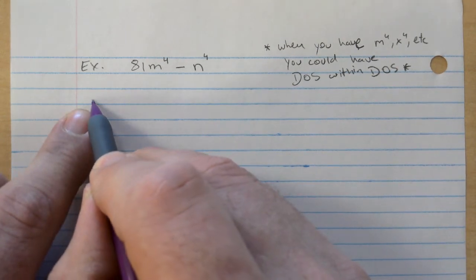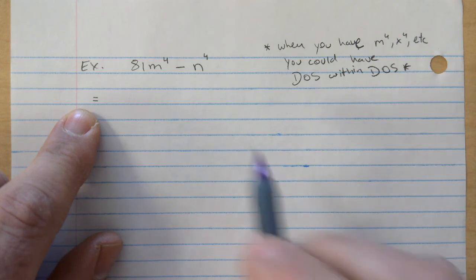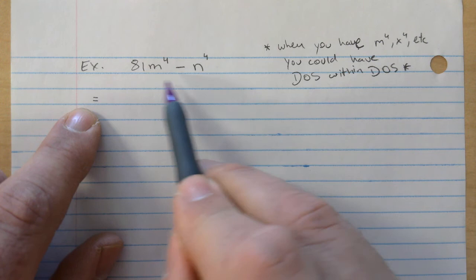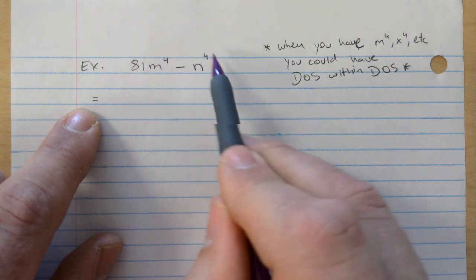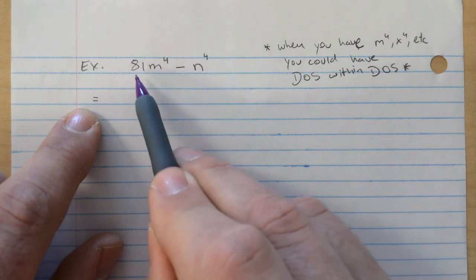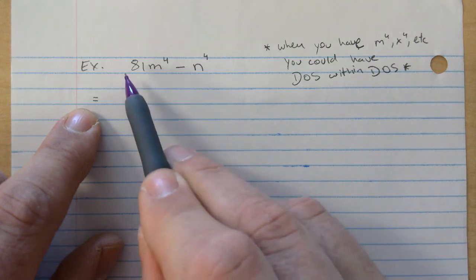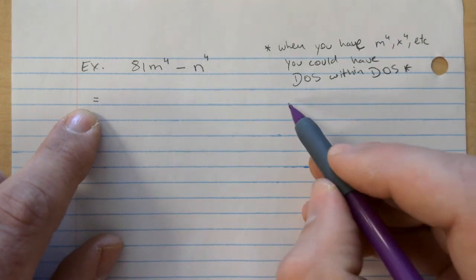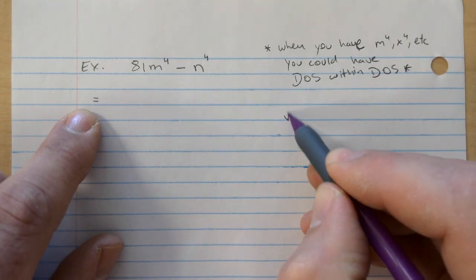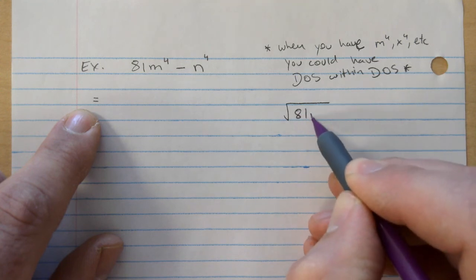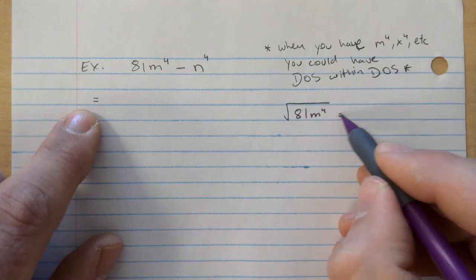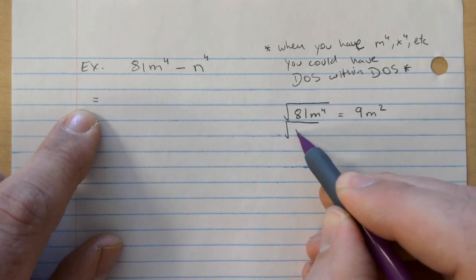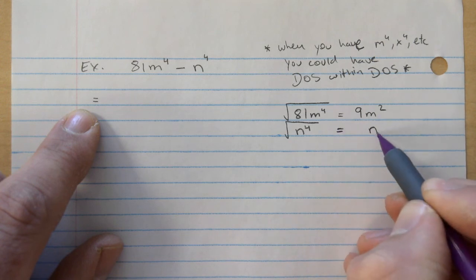All right. So let's break this one down here. First of all, you try to take out a negative or a GCF. You can't take out a negative. You cannot take out anything else. Leave it as is. Then you take the square root of 81m to the 4. That is 9m squared. And you take the square root of n to the 4, which is just n squared.